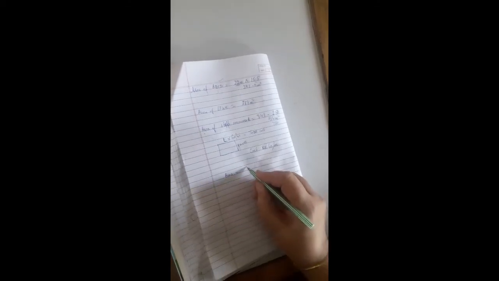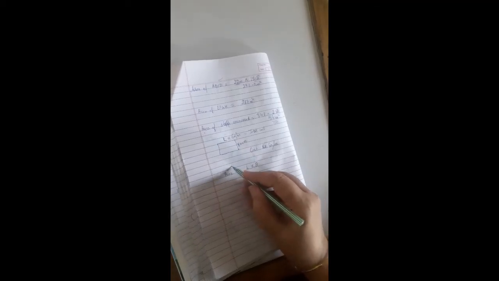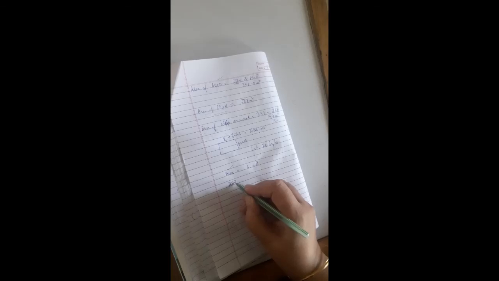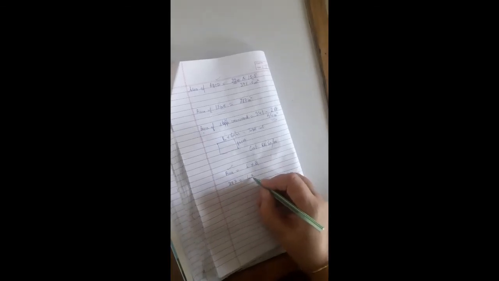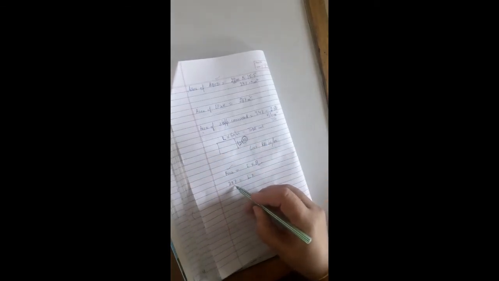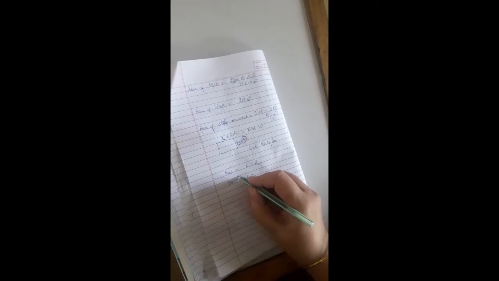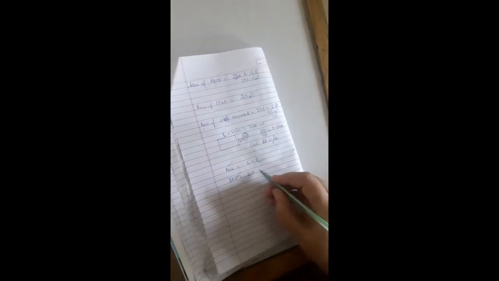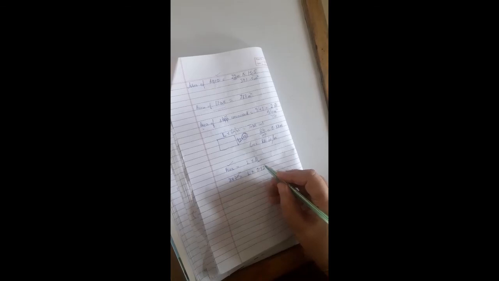By the formula area is equal to length into breadth, because I know the area of the carpet, 287, and I have to find the length, and the breadth is given as 82 centimeters, but this area I have found in meters square. So this breadth I will convert into meters by dividing by 100, and you will get 0.82 meters.